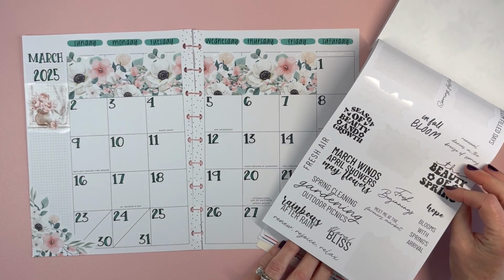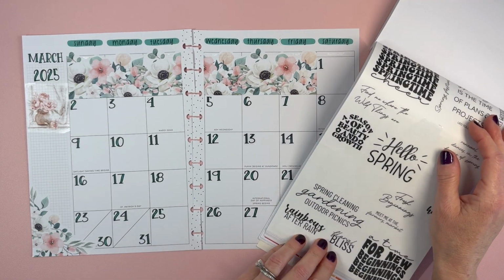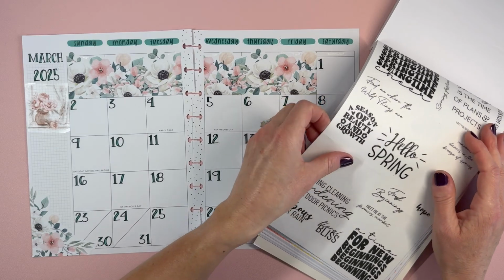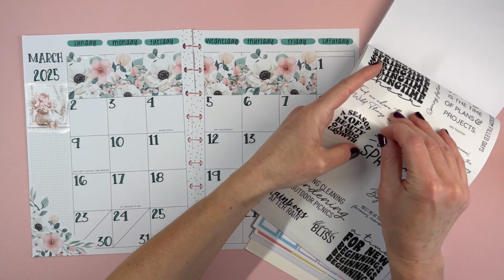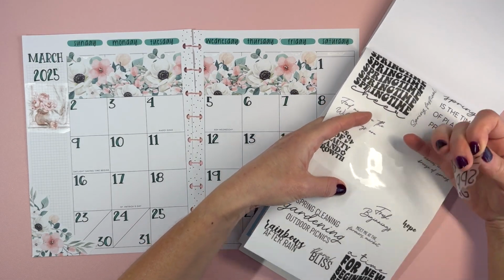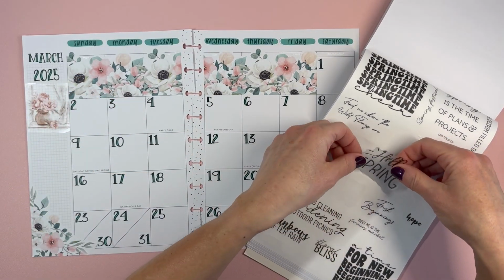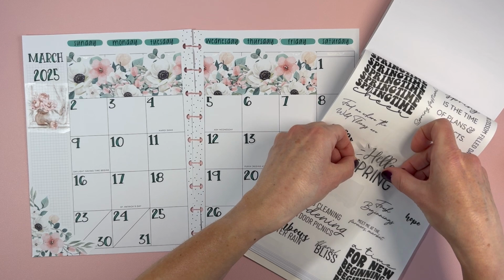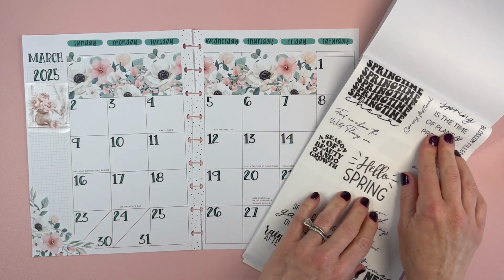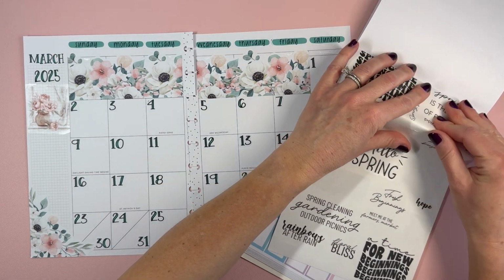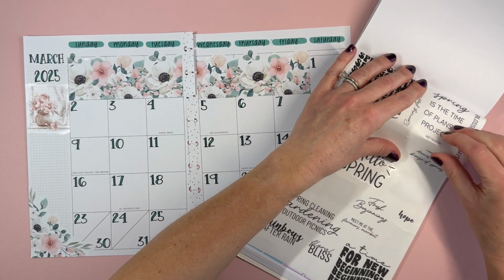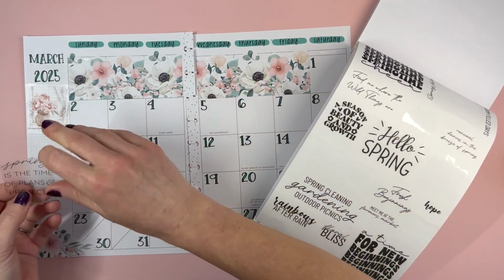Should we do that one? Might be a little bit too wide. Let's try it and see if it'll fit. Yeah, it's a little too wide and I don't really want to cut it. We could use this one. Spring is the time of plans and projects, and that should fit here.